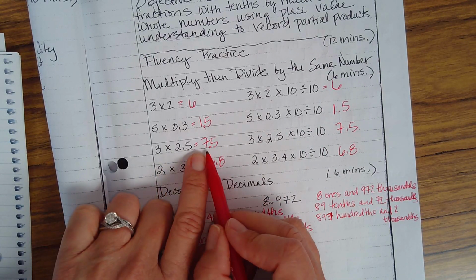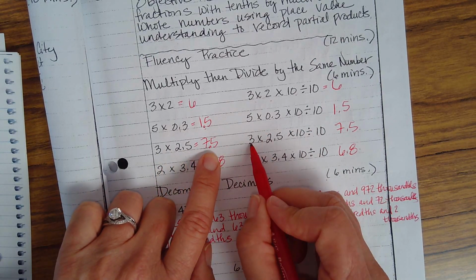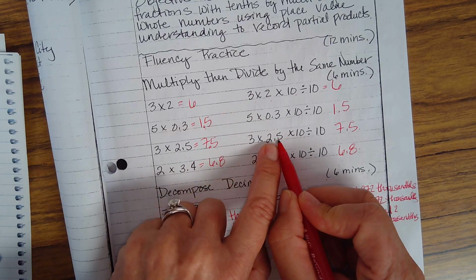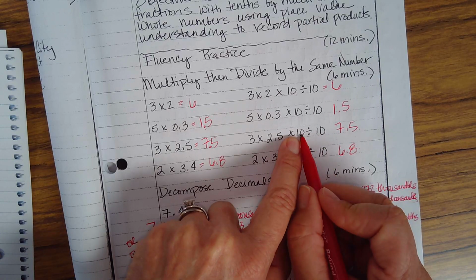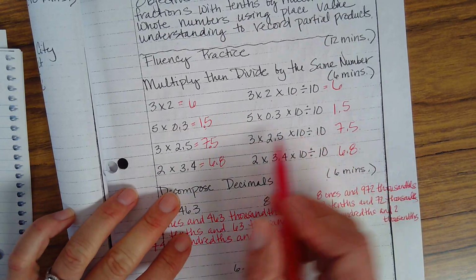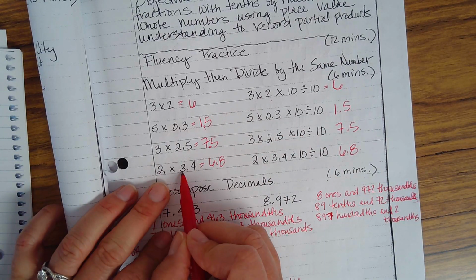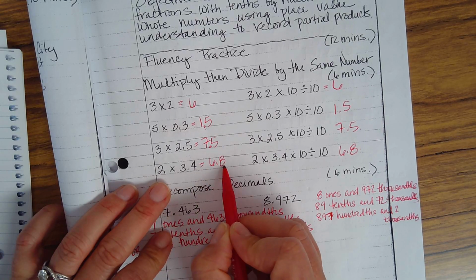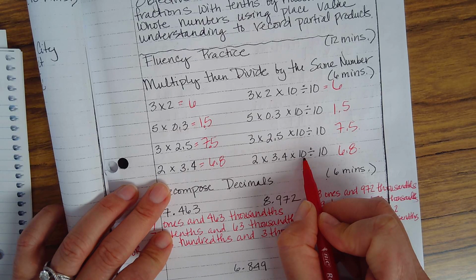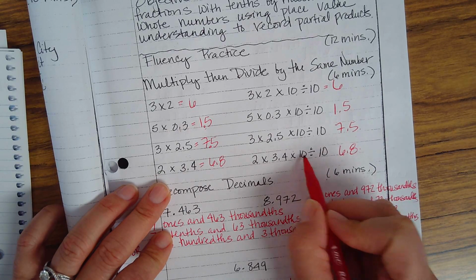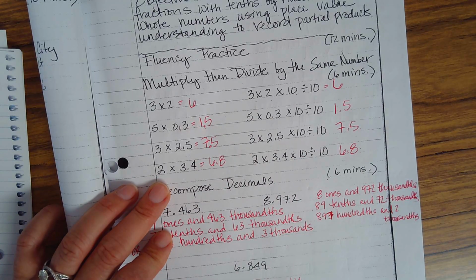3 times 2.5 is 7.5. So 3 times 2.5 is 7.5, times 10 would give us 75, and then divide back by 10 gives us 7.5. 2 times 3.4 gives us 6.8. 2 times 3.4 is 6.8, times 10 gives us 68. Divide back and gives us 6.8. Takes us backward.